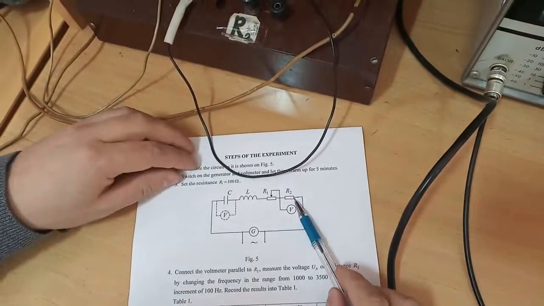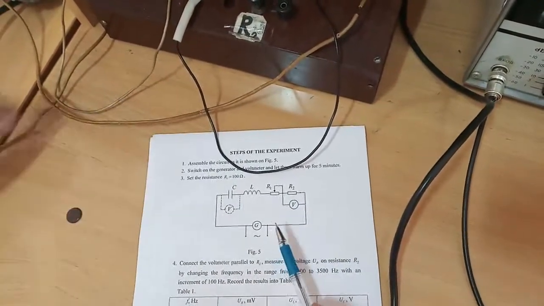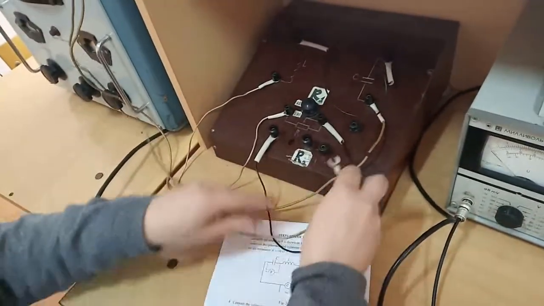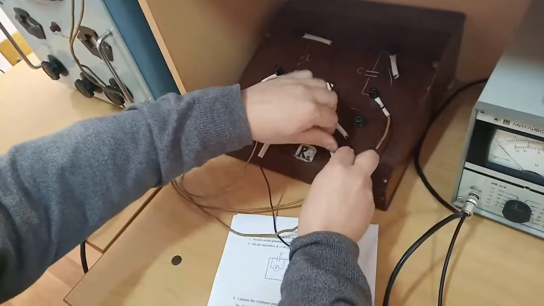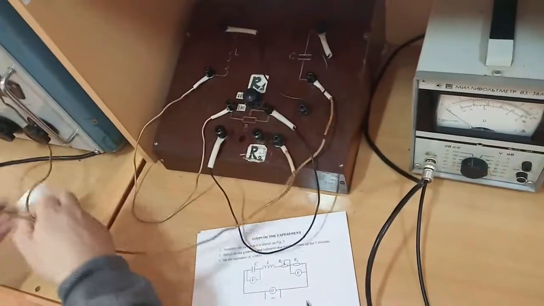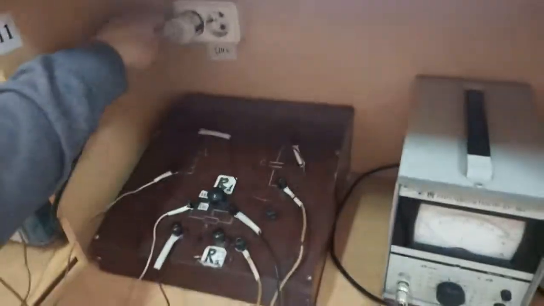And from resistor R2 the wire goes back to generator. So I connect the generator with the resistor R2. Now the wires are connected, and I can turn on the generator.